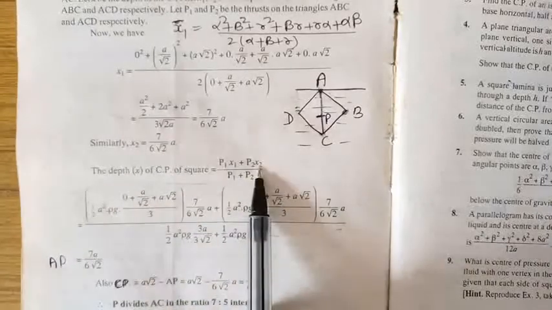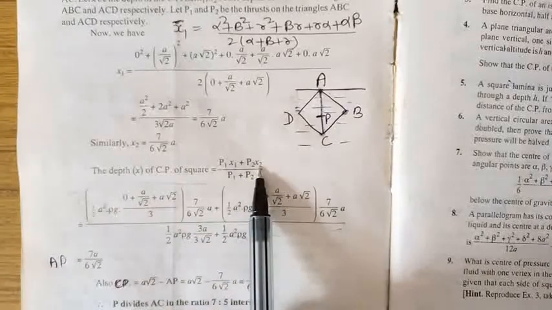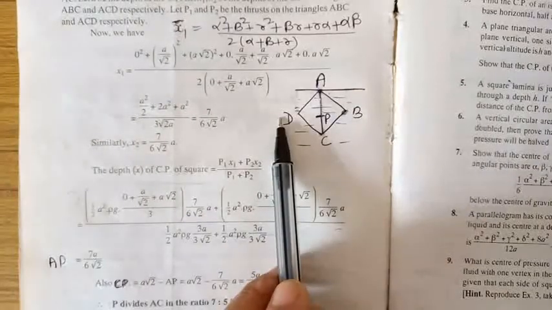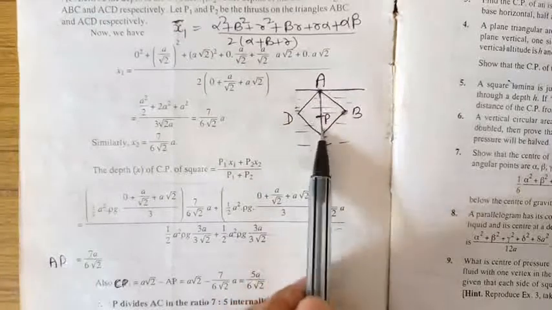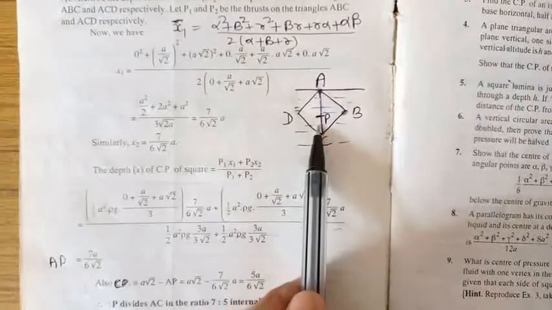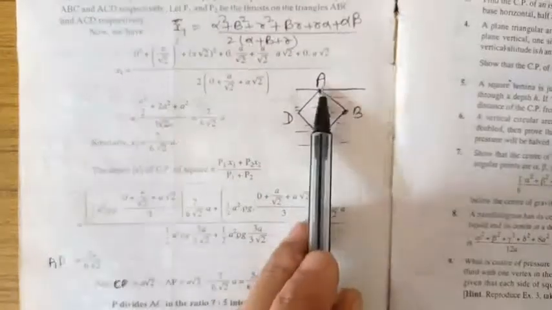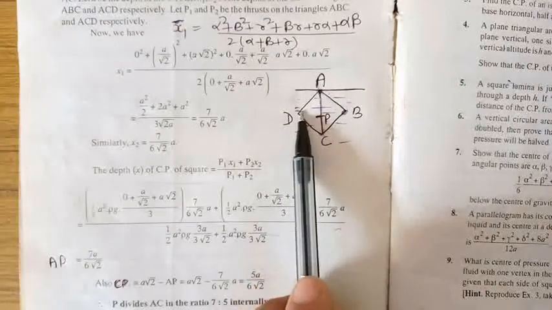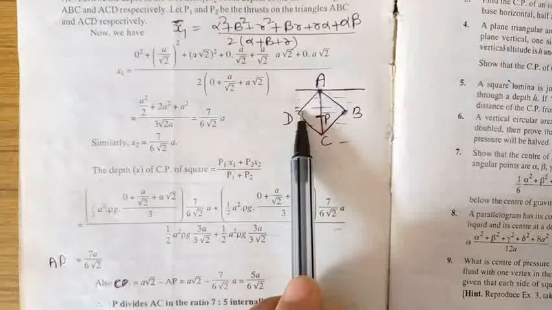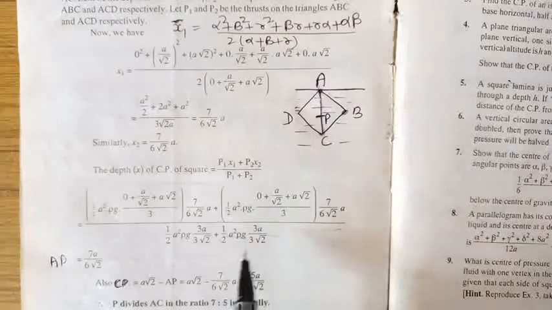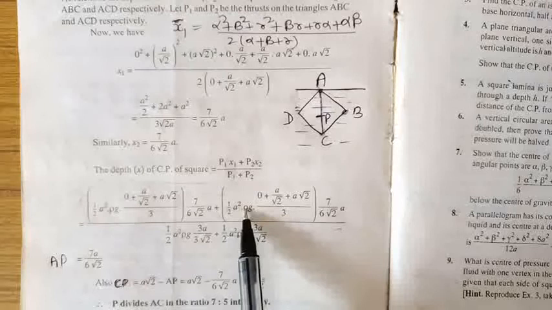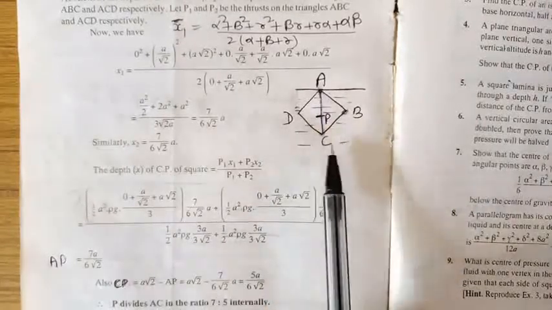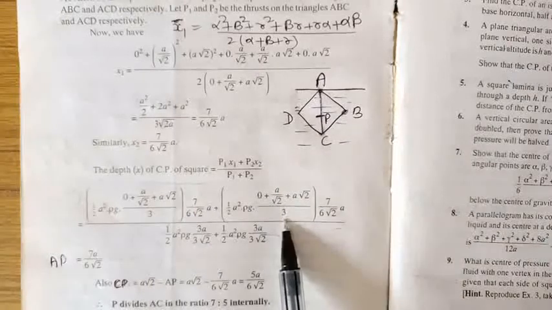Now to find P2. P2 is the thrust on the triangular area ACD. Again, by using the same formula, pressure at the center of gravity of this triangle into the area of triangle ACD. Area of triangle ACD is again half into A square, and pressure at center of gravity is rho into G into depth of center of gravity, which is 0 plus A by root 2 plus A root 2 divided by 3.